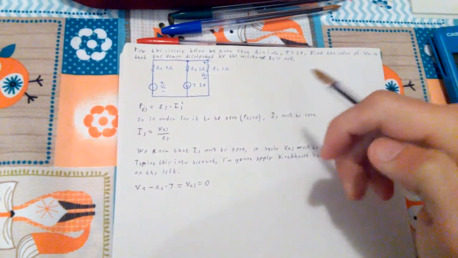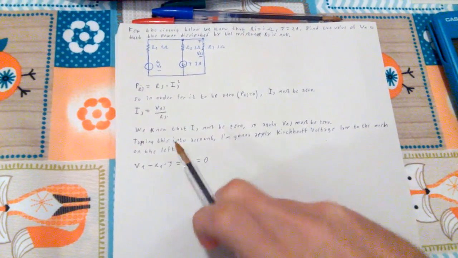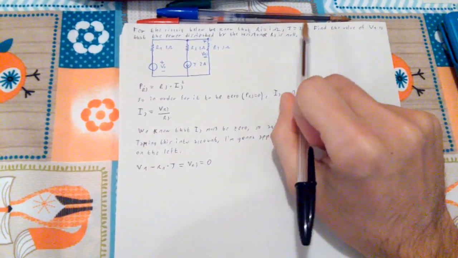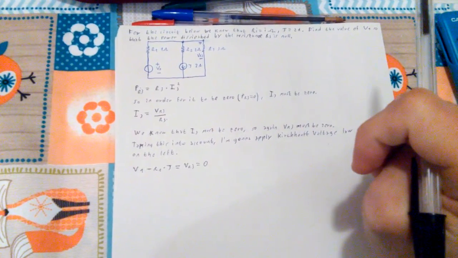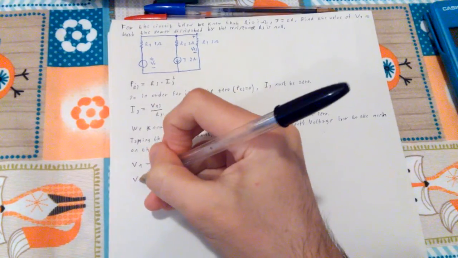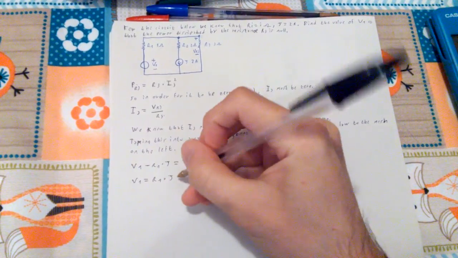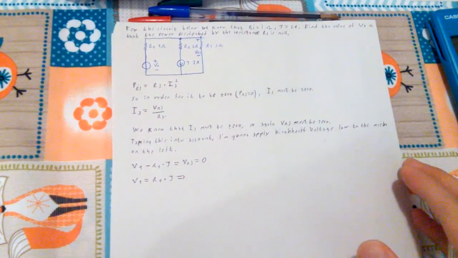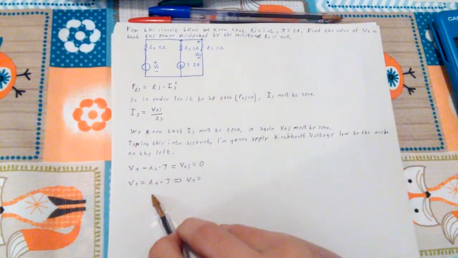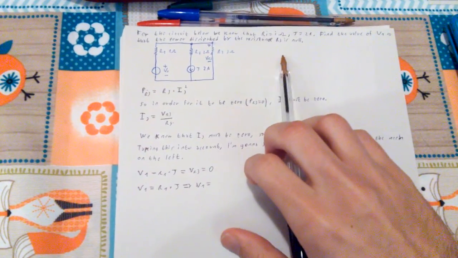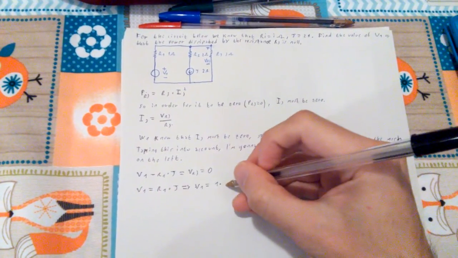So now I can find V1, which is what we were asked to find, because V1 is actually going to be R1 times J. If I substitute, it's R1, which is 1 ohm, so 1, times J, which is 2 amps, so times 2.